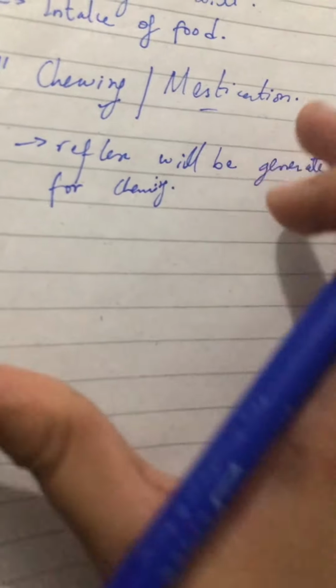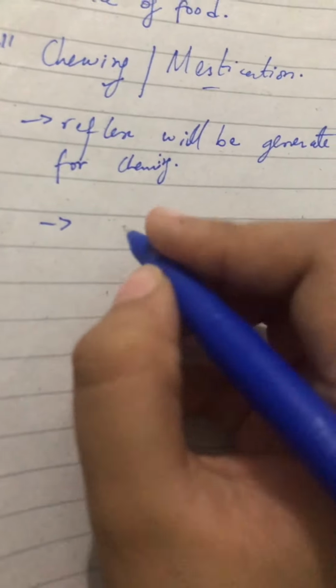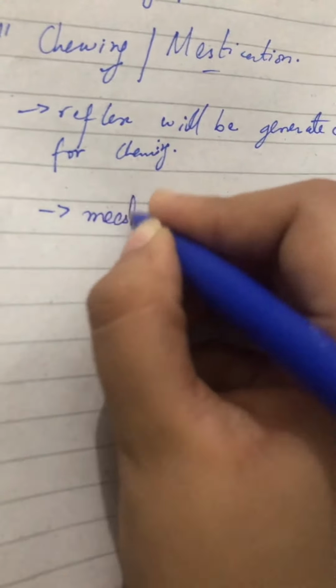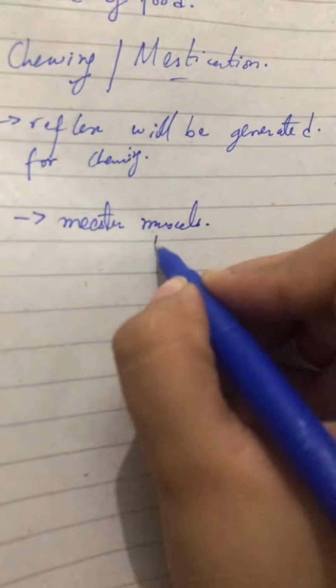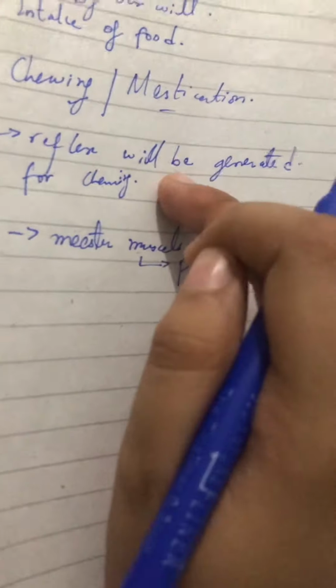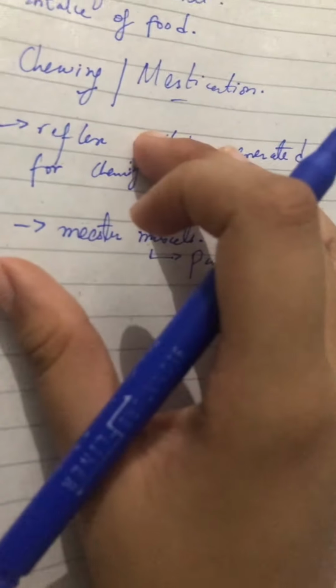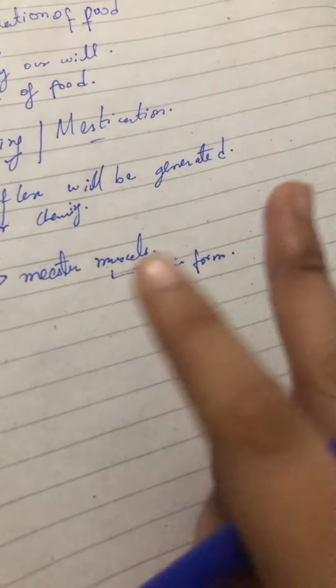For the chewing, one muscle will work, that is the masseter muscle. These are the muscles that help in the chewing. They are present in pair form. As I told, first the reflex will be generated for the chewing. How will the reflex be generated? The masseter muscles are present in pair form, on both sides of the mouth.